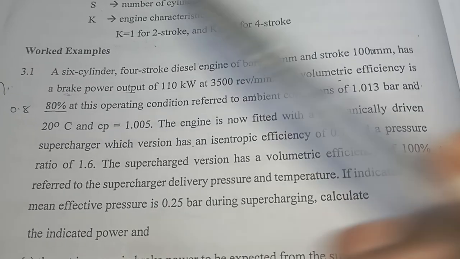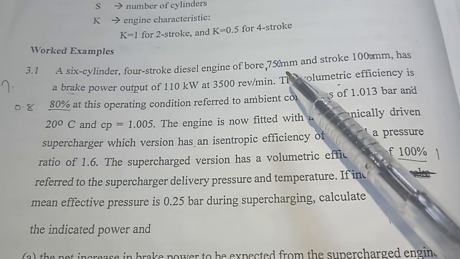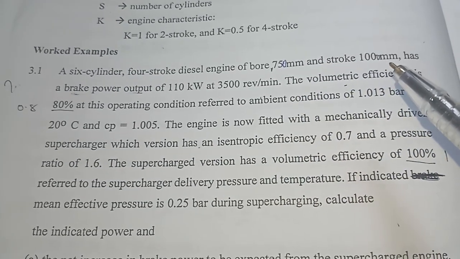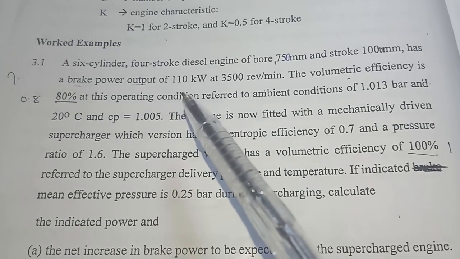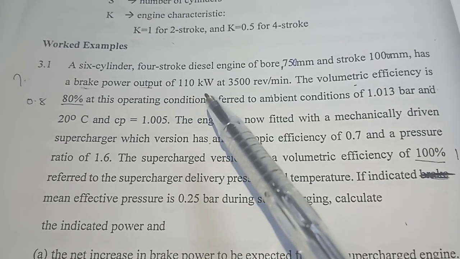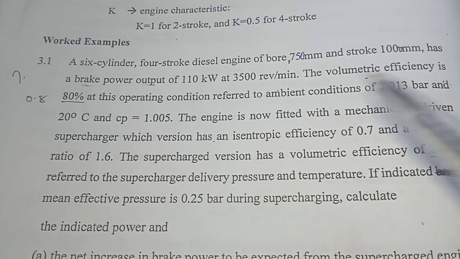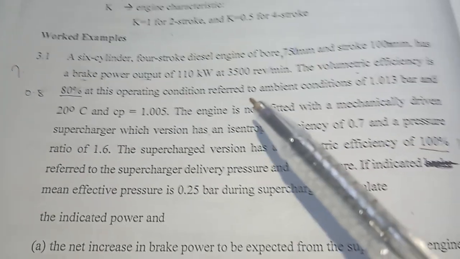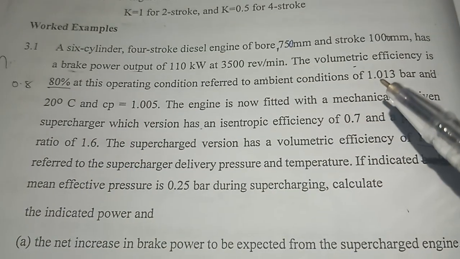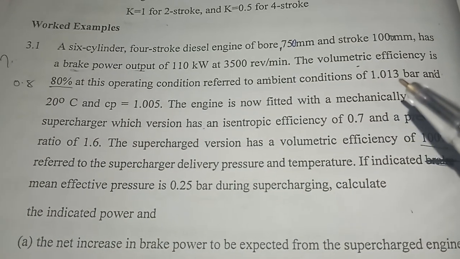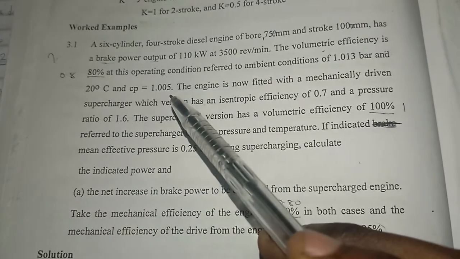Okay, so a 6-cylinder 4-stroke diesel engine of bore 750 millimeters and stroke 1000 millimeters has a brake output of 110 kilowatts at 3500 revs per minute. The volumetric efficiency is 80% and the operating condition referred to as the ambient condition of 1.013 bar and 20 degrees Celsius, and Cp is equal to 1.055.